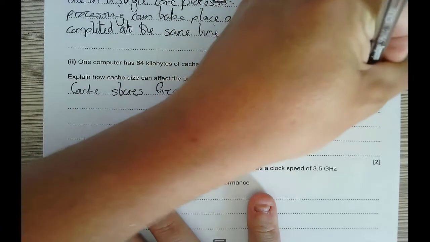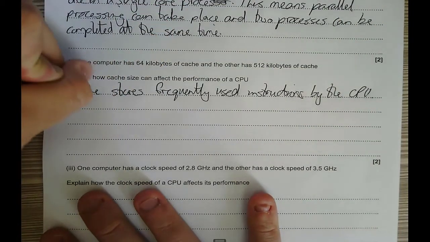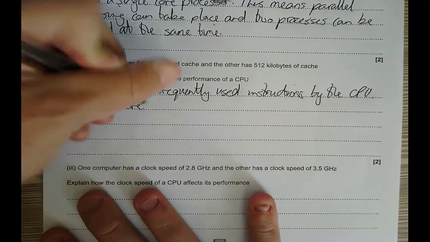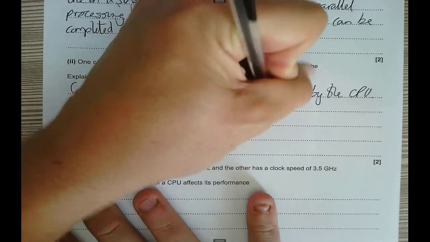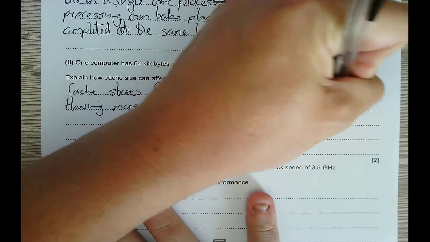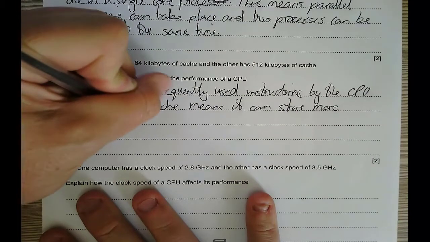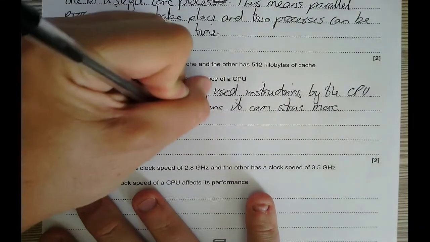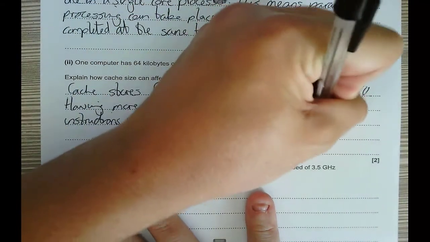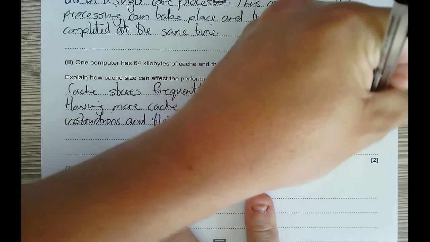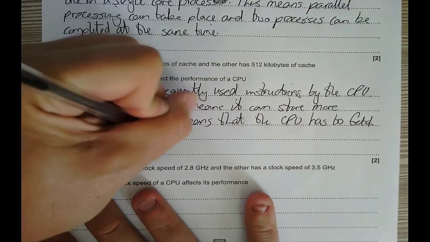by the CPU. Okay, so that's what it does, and then I'm going to say having more cache means it can store more instructions, and this means that the CPU has to fetch from the RAM less as this is slower.